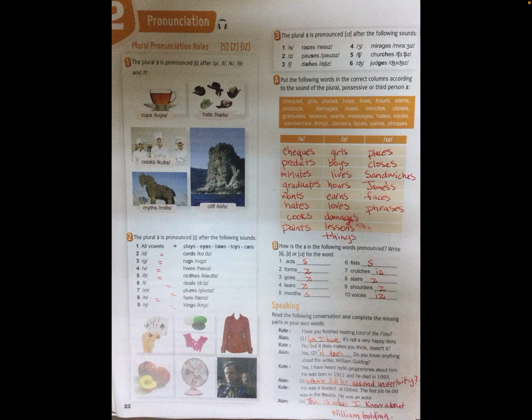So the plural S is pronounced S after P, T, K, O, and F. So cups. So يوم الحرف الأس بنحكي S بعد الأحرف P, T, K, O, and F. For example, cups, hats. شايفين P, S إجت بعد ال P, so cups.